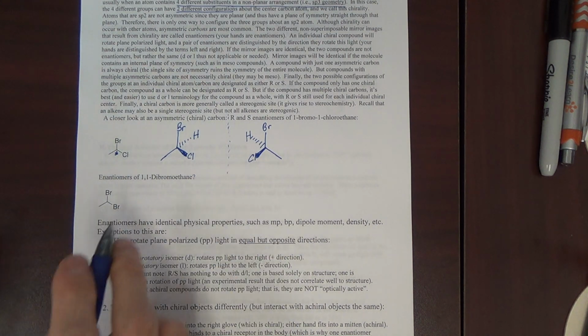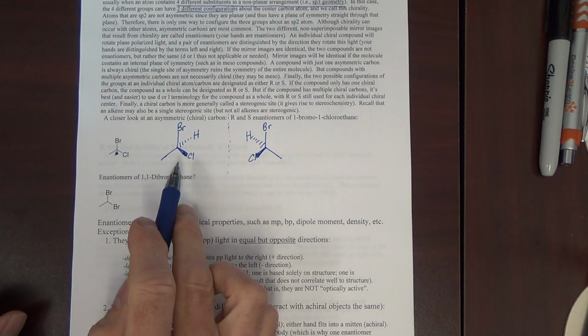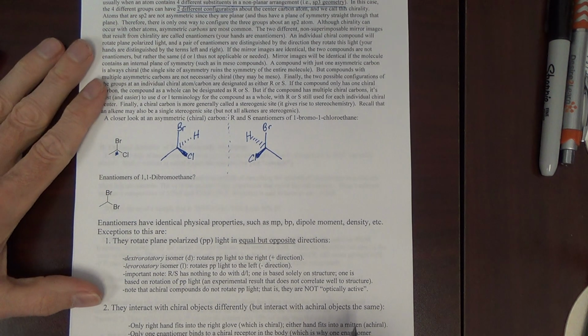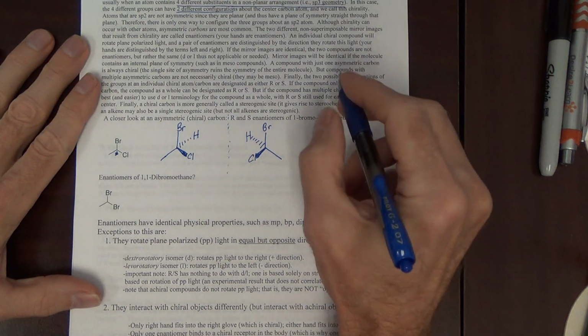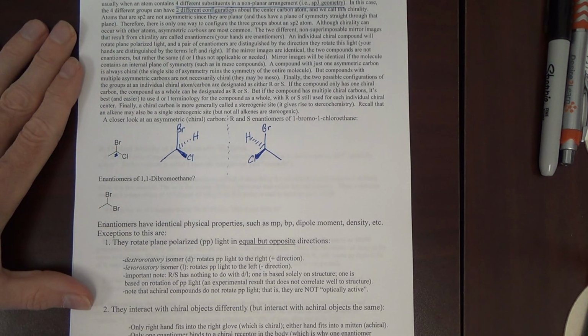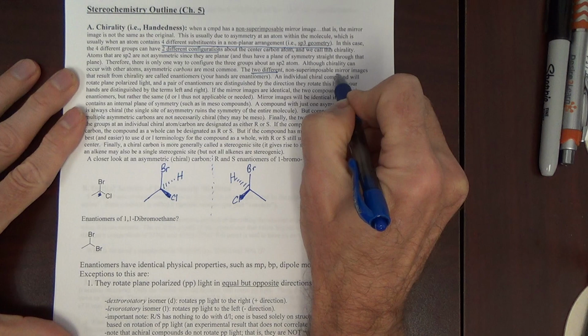Now everything has a mirror image. Except maybe a vampire. So having a mirror image doesn't mean much. The question is, are these two mirror images the same or different? And these are different. Mirror images that are different. It's two different mirror images.